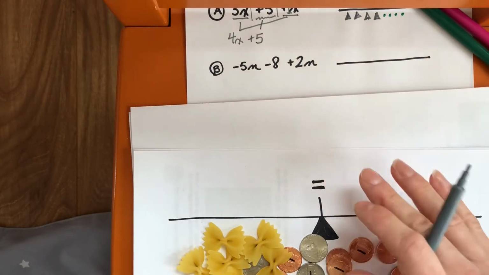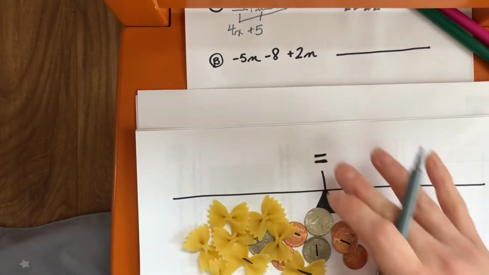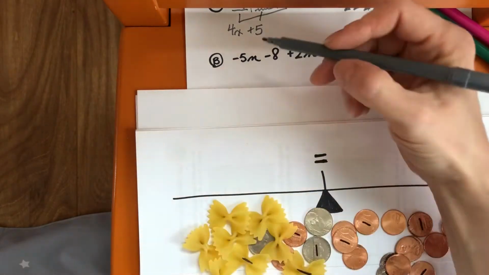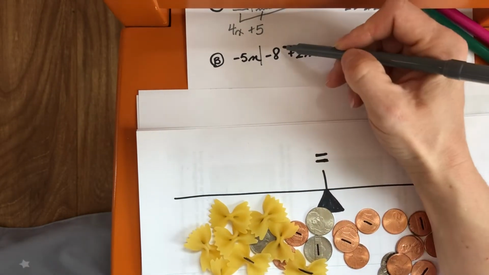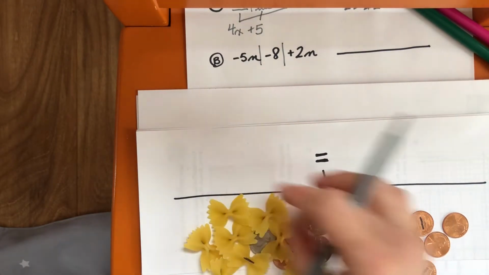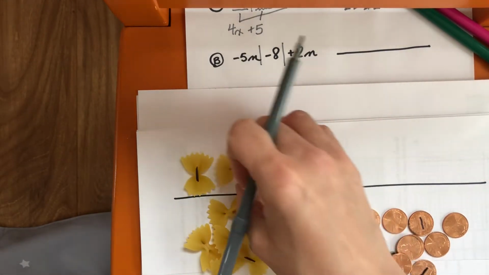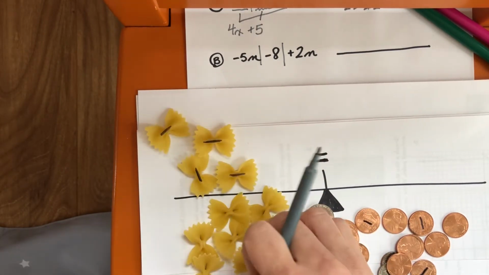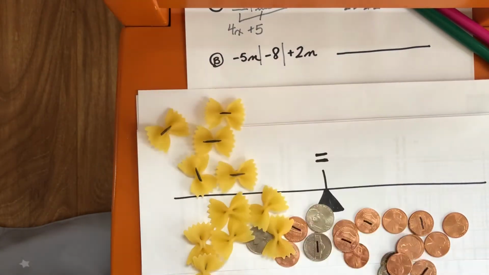All right, clear off your board, and let's try one that's a little trickier because it involves negative variables. Again, that's why I drew negative signs on the back of my bow tie pasta here. So I'm going to set up, we have negative 5n and negative 8 and 2n. So 1, 2, 3, 4, 5 negatives. 5 negative n's.